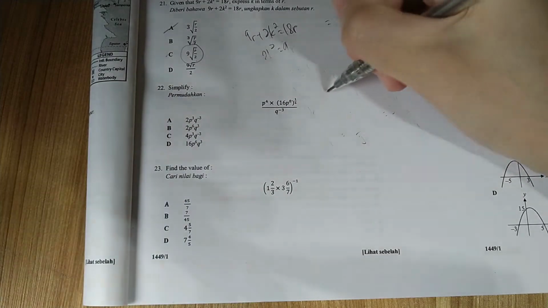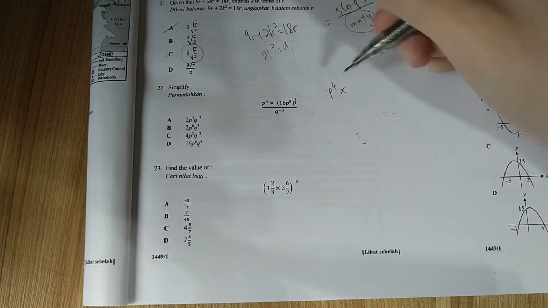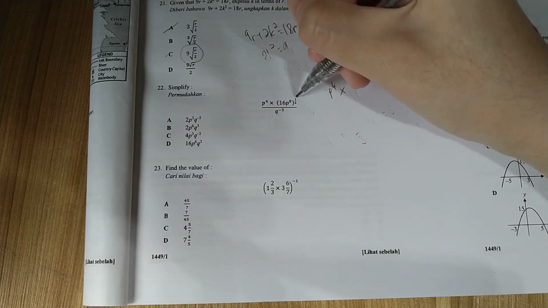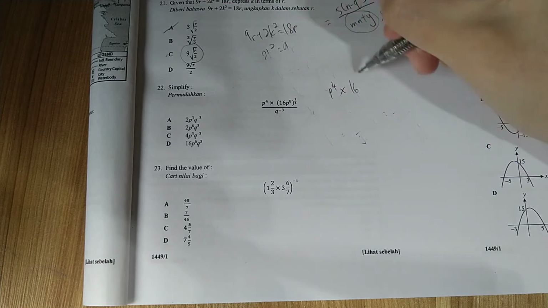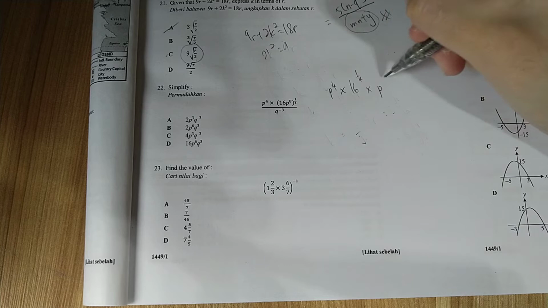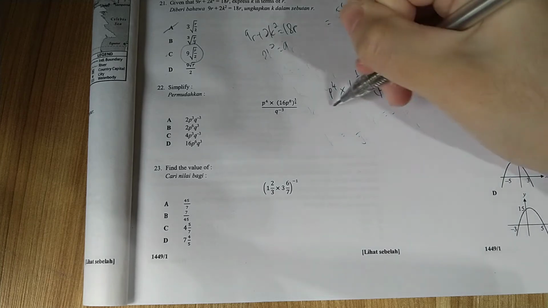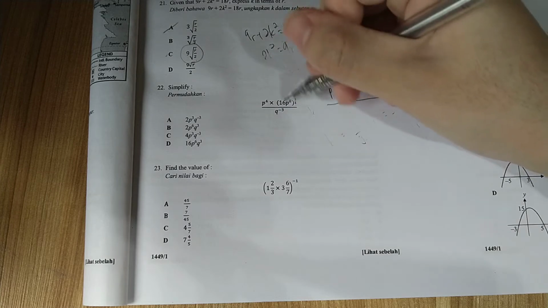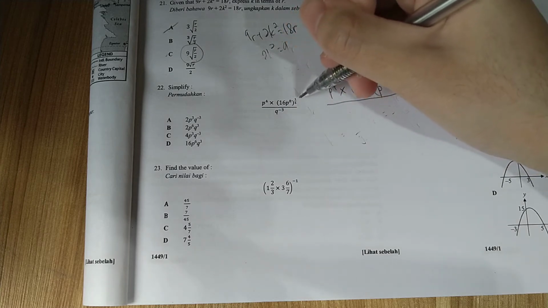Okay, 22. Simplify p power 4 times. Okay, can you see they put a bracket here? If they put a bracket here, it means everything inside the bracket has to be power 1 over 4. That's what it means. It means 16 also power 1 over 4, and then p power 8 also power 1 over 4. Like this. Because it's like bracket power 1 over 4, so everything inside the bracket has to be power 1 over 4.